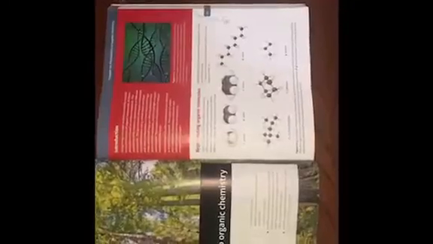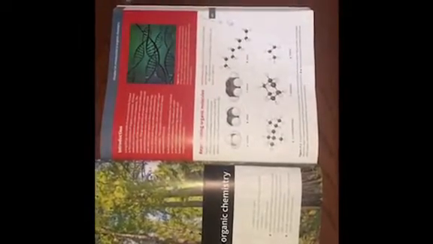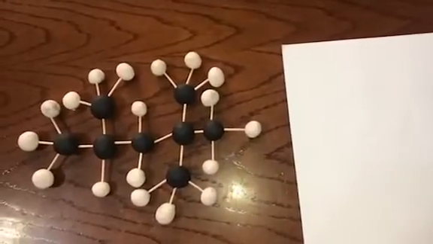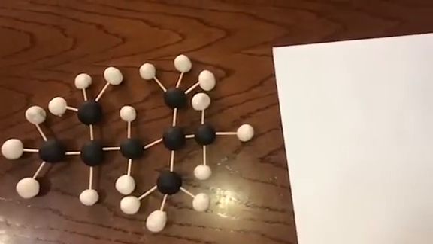I will make a three-dimensional figure for you, which we can name. The black dot symbolizes the carbon atoms, whereas the white dot symbolizes the hydrogen atoms.